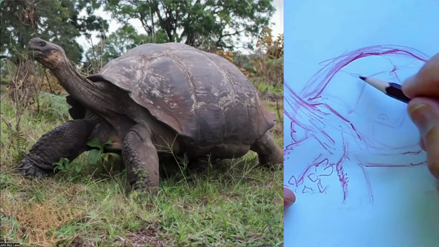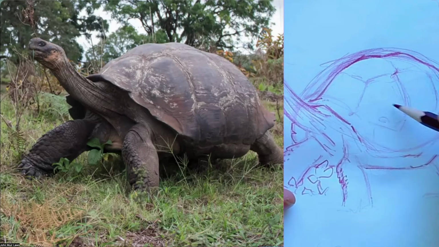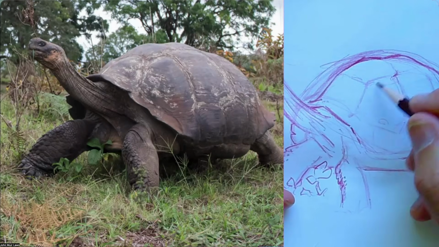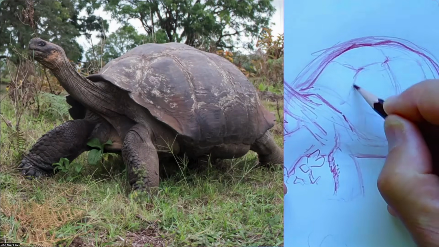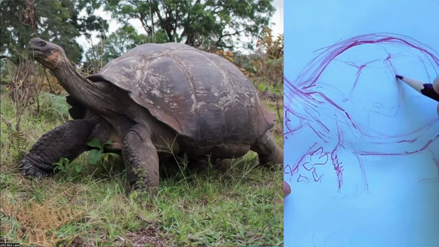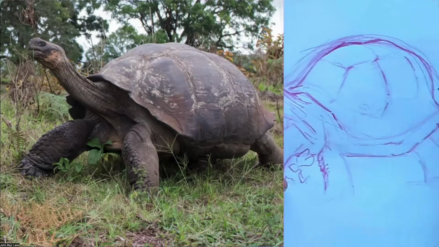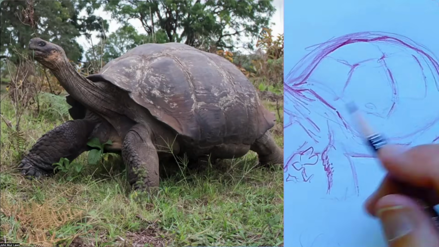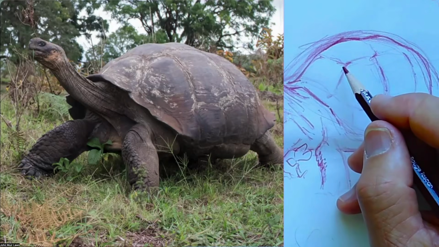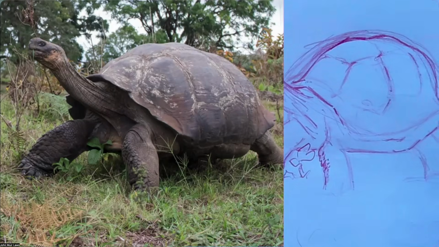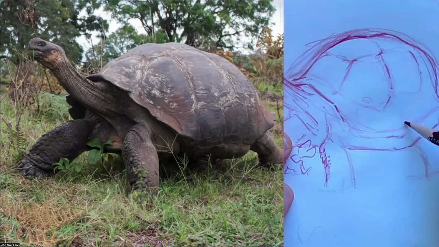On a few places on this shell here, I'm going to emphasize some of these cracks. I'm not going to go around and do the whole thing, because I want to just do it especially where some of these cracks are, like in here. I can emphasize that, and that's going to be good to show those forms.